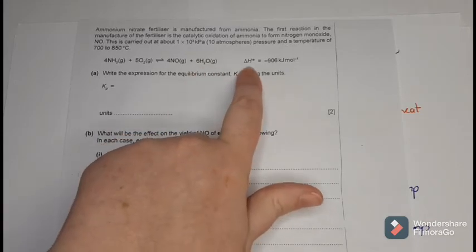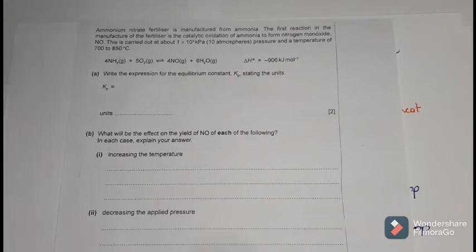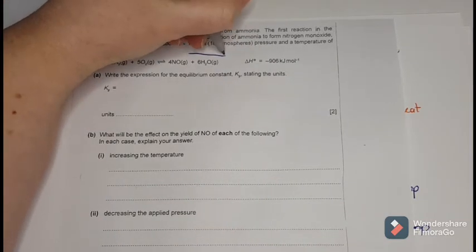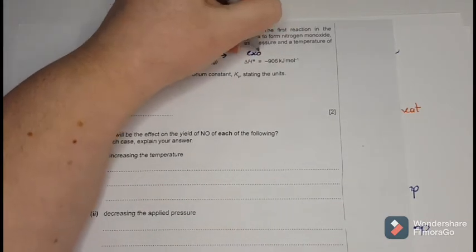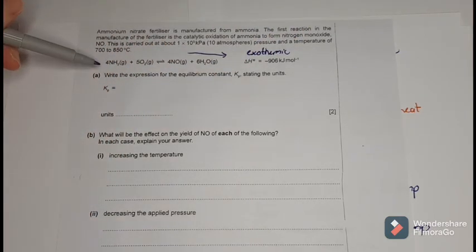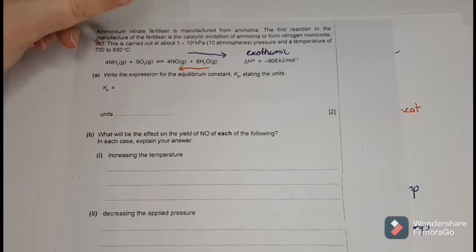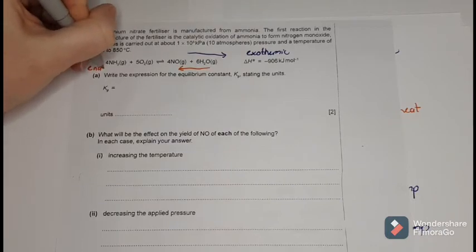And I'm told that delta H is negative. So that means that the equation going forward is exothermic, which means that the backward reaction is then going to be endothermic. So then this way is going to be endothermic.